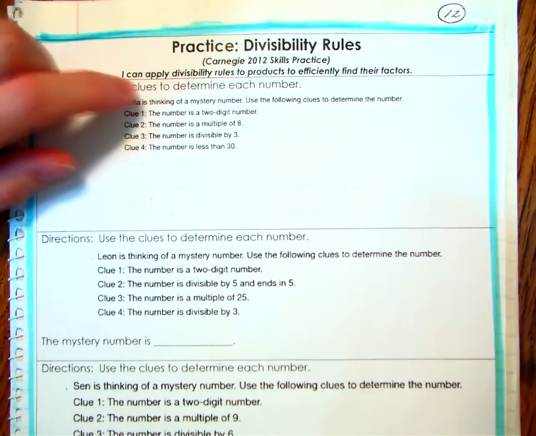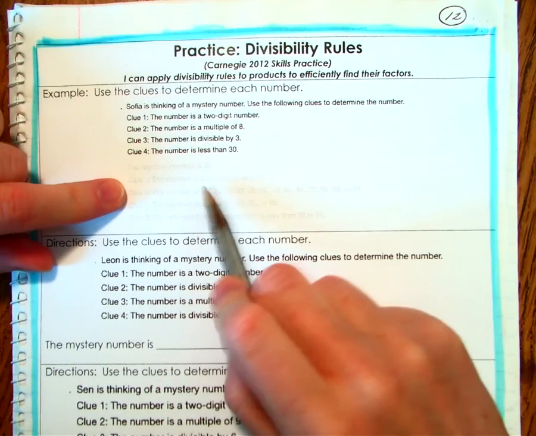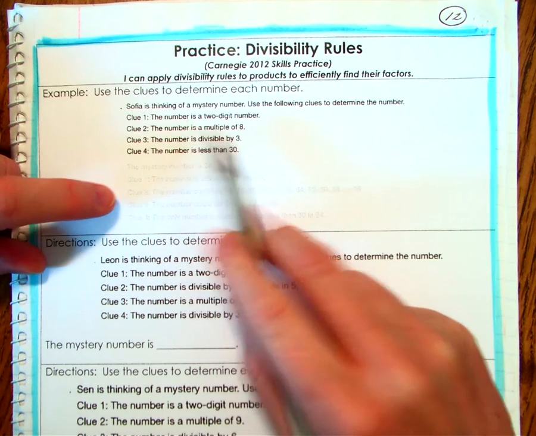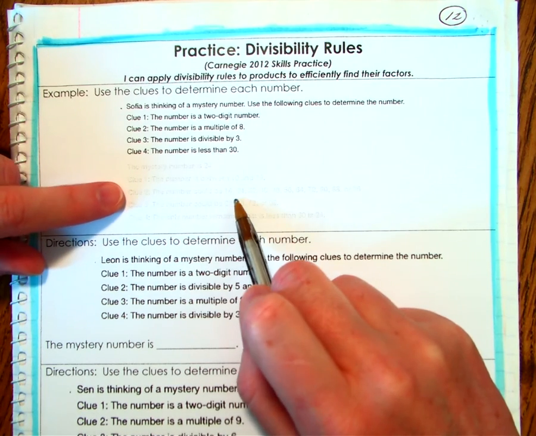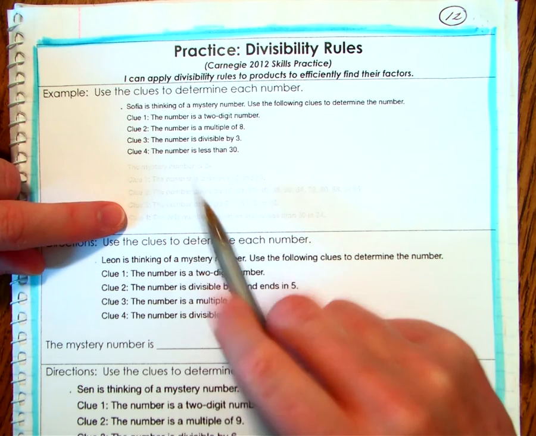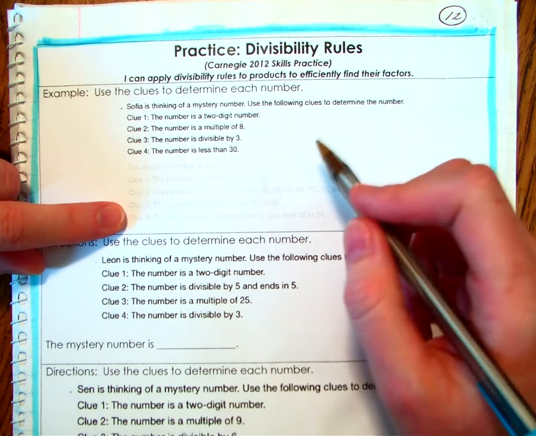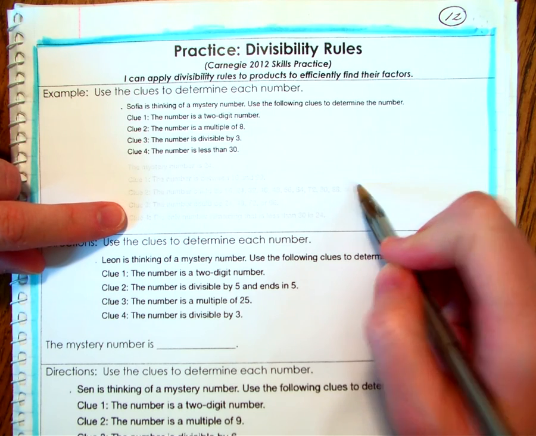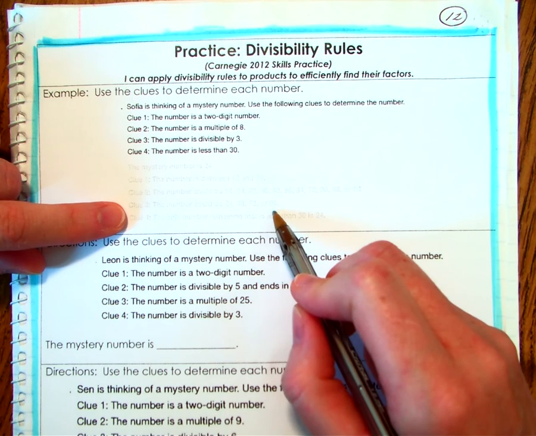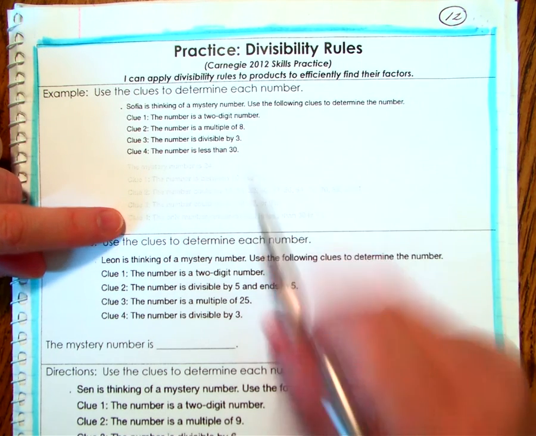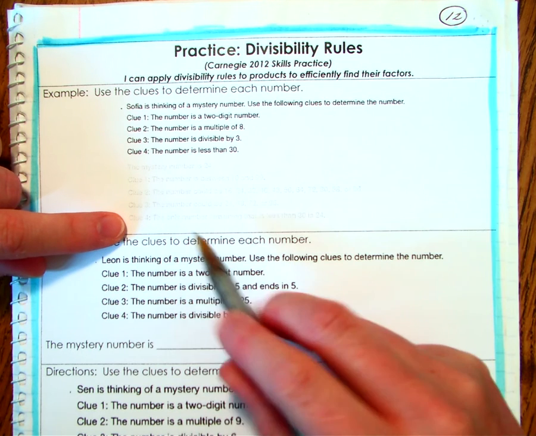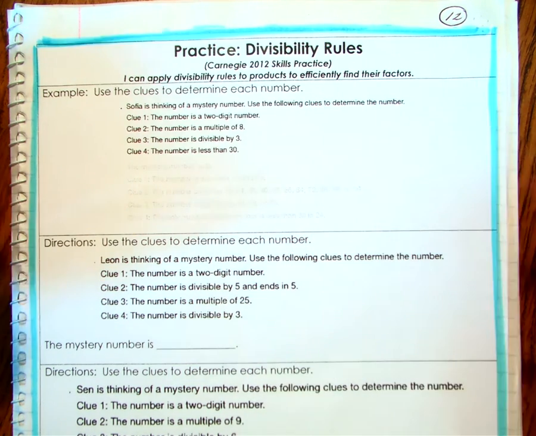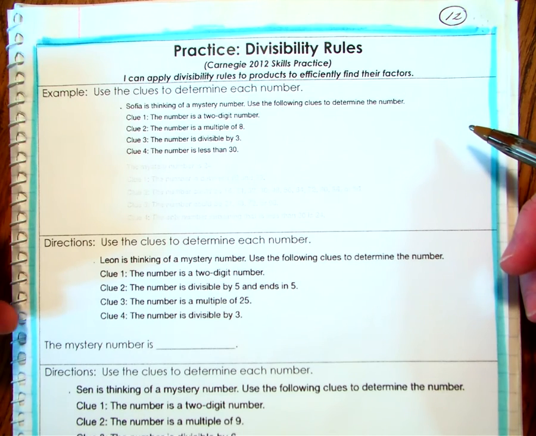Clue 1, the number is a 2-digit number. So we know it's between 10 and 99 because those are 2-digit numbers. The number is a multiple of 8, so I would just make a list of the multiples of 8. The number is divisible by 3, so I would pull it off of the 8 list and choose ones that are divisible by 3. And the number is less than 30. The only number remaining that is less than 30 is 24 on the list. Well, that's fun. Let's try one.